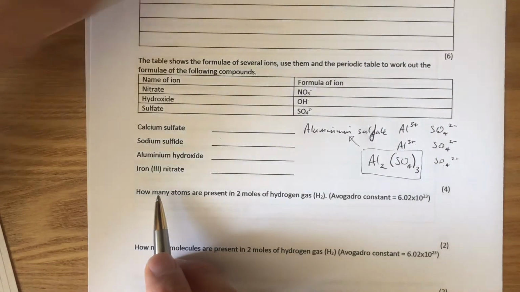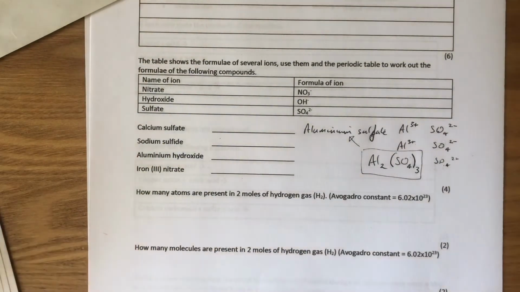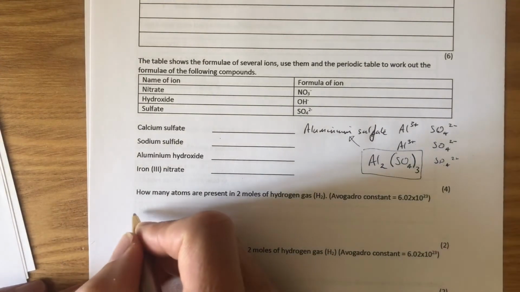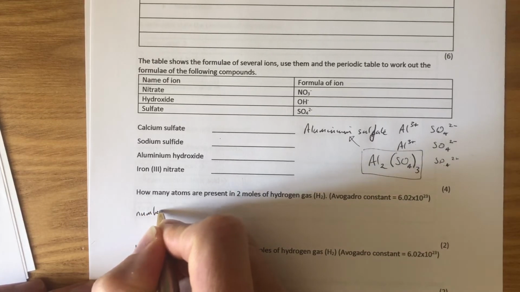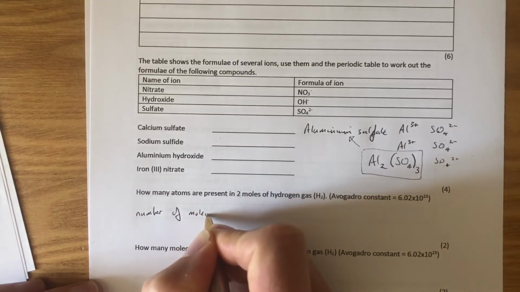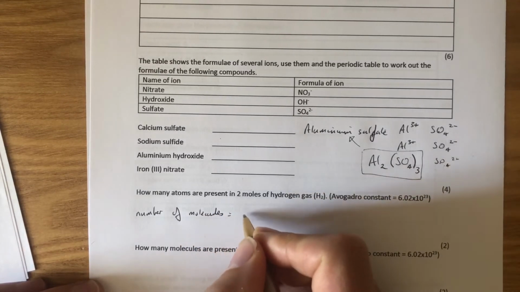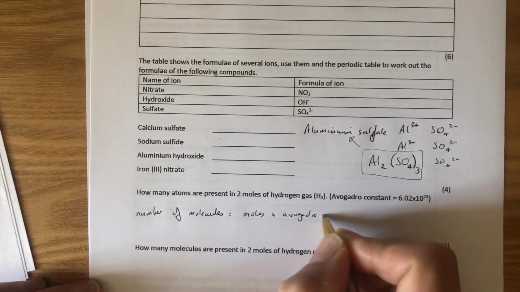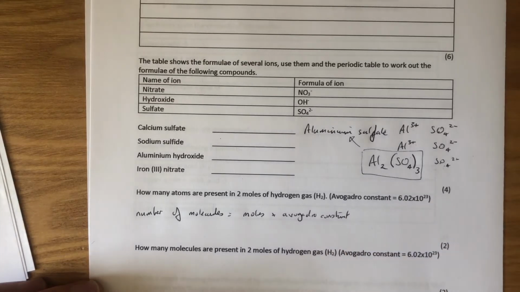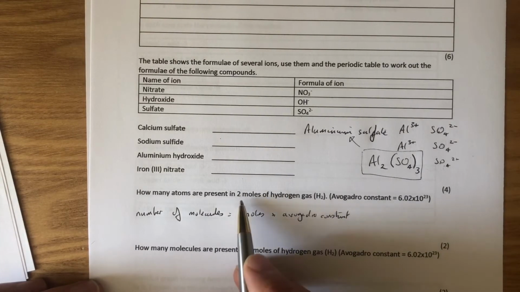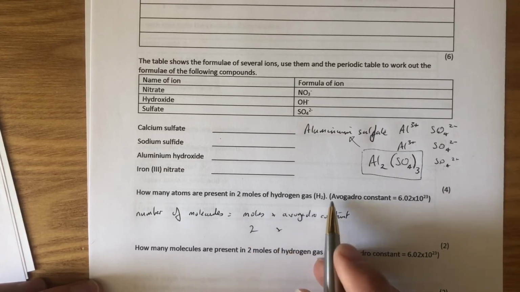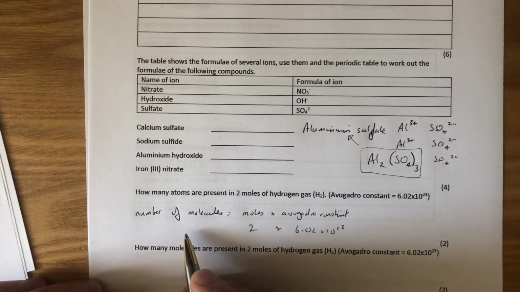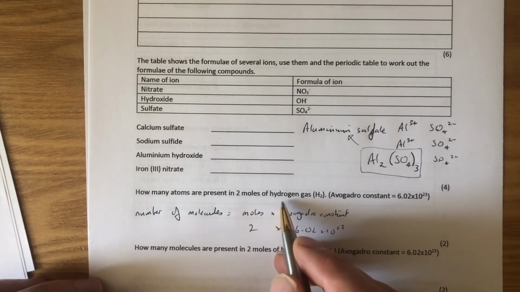Next question. Now these are quite tricky, so let's have a go at these. The first 2 of these are going to be based around this same formula. So let's write this out. The number of molecules equals the number of moles times the Avogadro constant. So this question says there are 2 moles, times the Avogadro constant, 6.02 times 10 to the 23. And that would tell you the number of molecules in 2 moles of hydrogen gas.